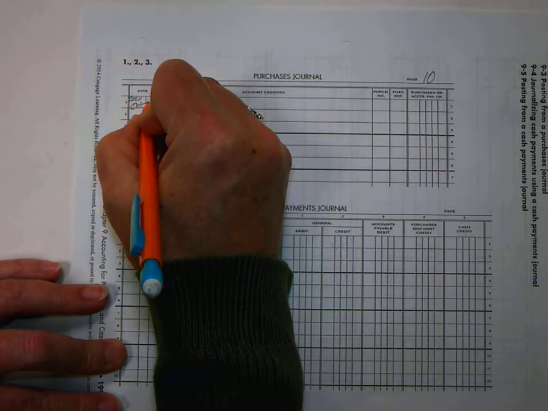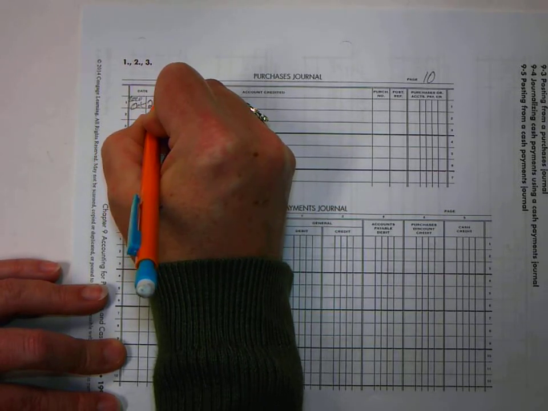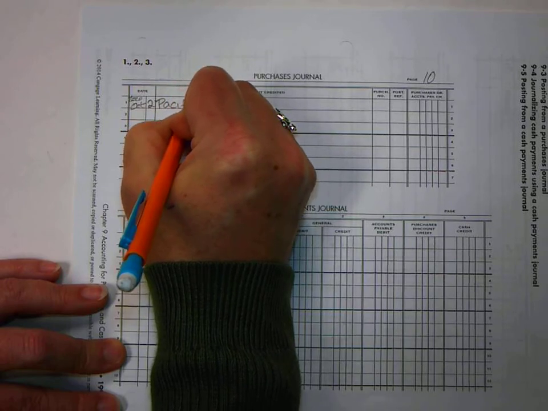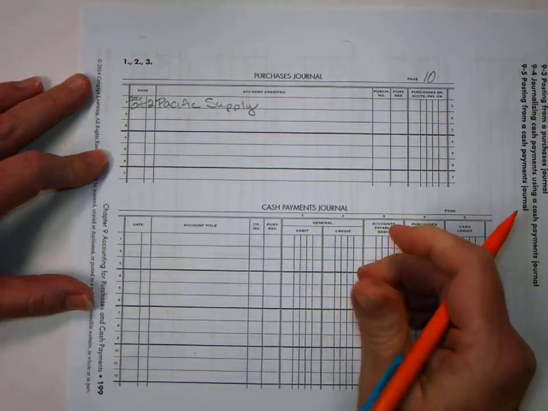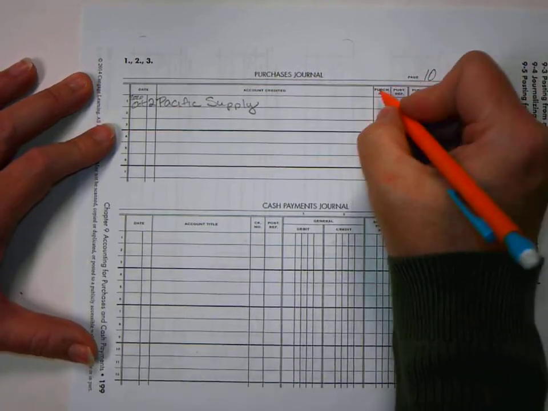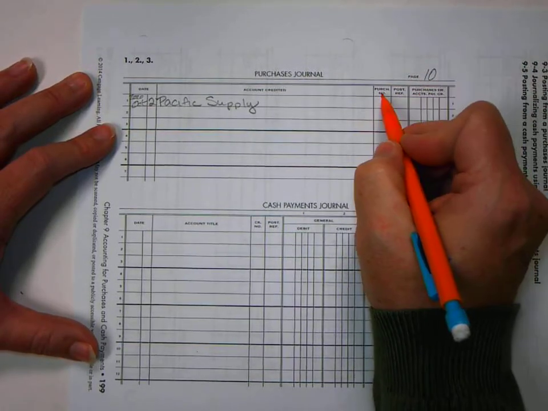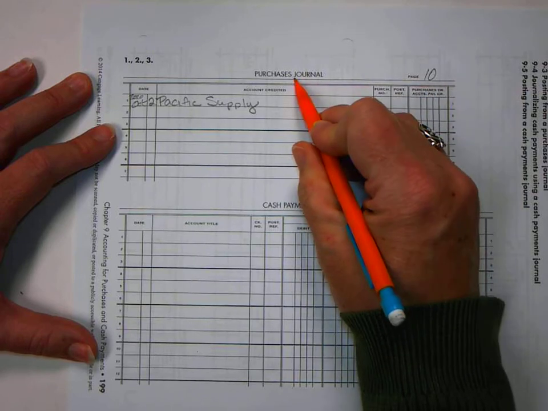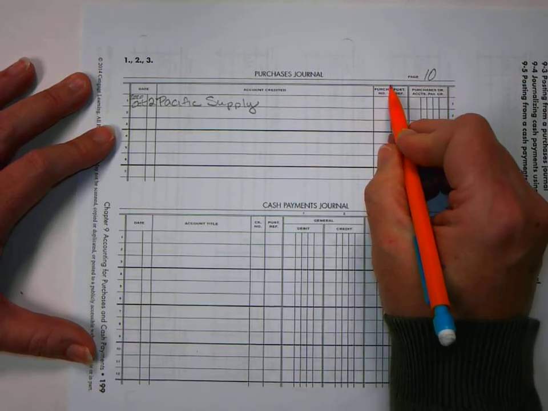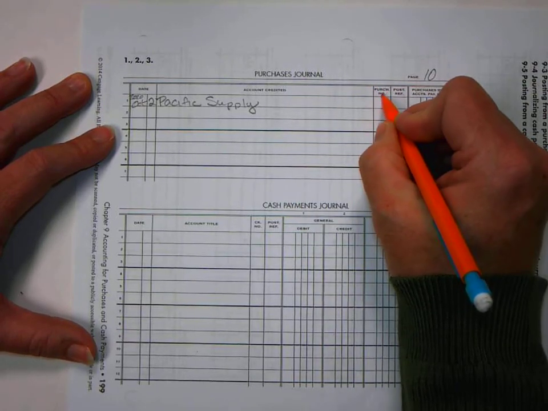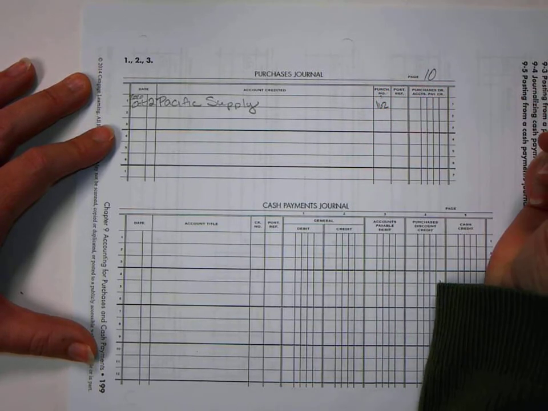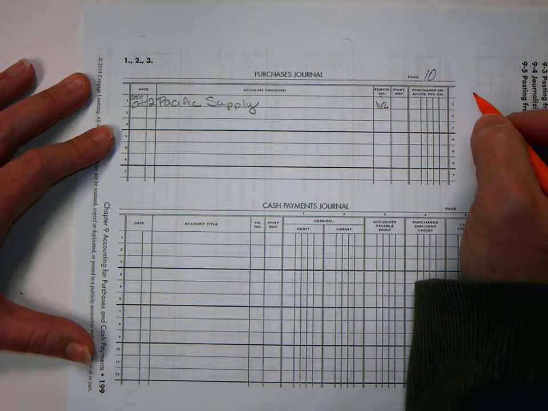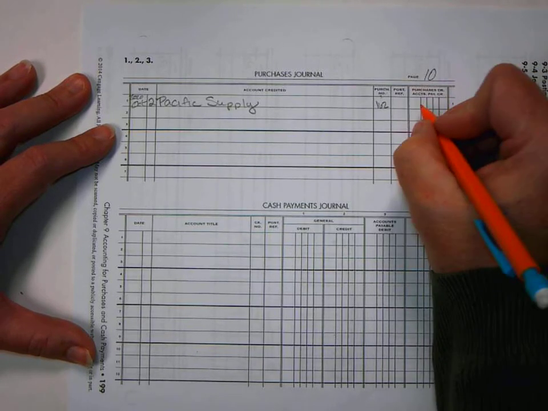Oh wait, what's the date? The 2nd? And it's P162. Now, because this is only going to be purchases, and it says purchase number here, you don't have to put the P in front of it. You can just put 162. Okay? And then the amount is 3252.